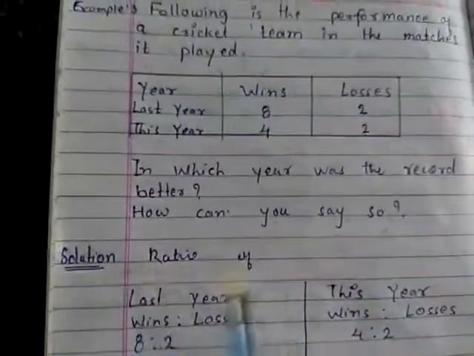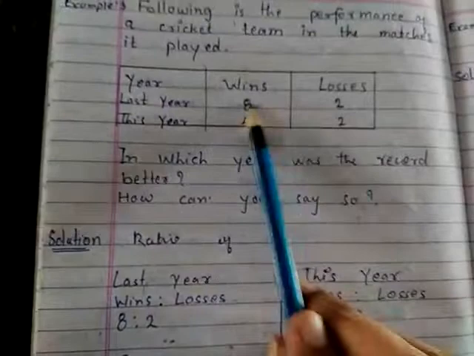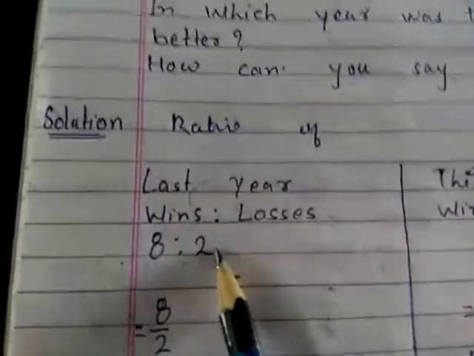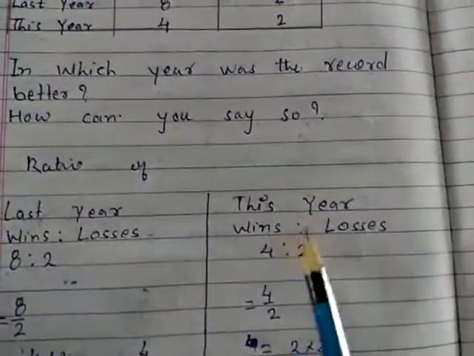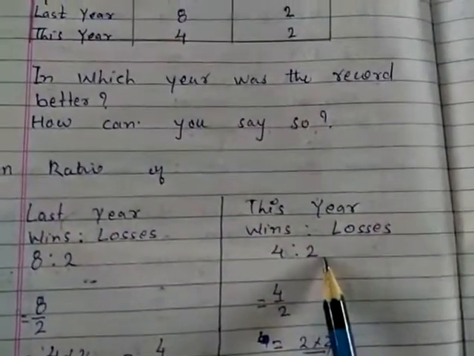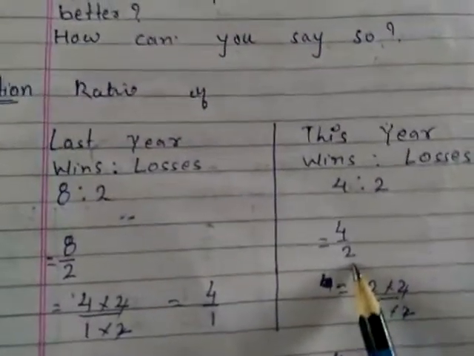First we write the ratio for last year and this year. Last year the winning matches and losing matches are 8 is to 2, right? 8 is to 2 means 8 upon 2, right? Understood? Same way this year there are 4 wins and 2 losses. So it is 4 is to 2, written as 4 upon 2. Okay students, understood?